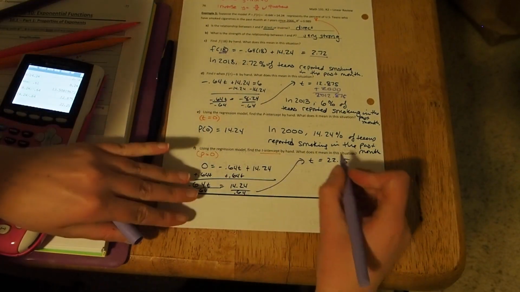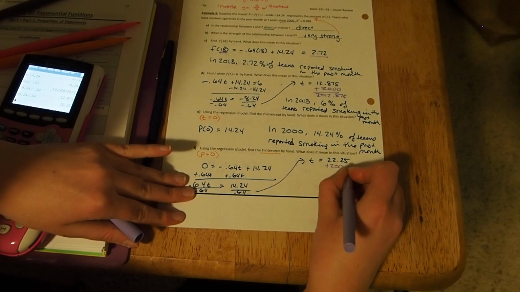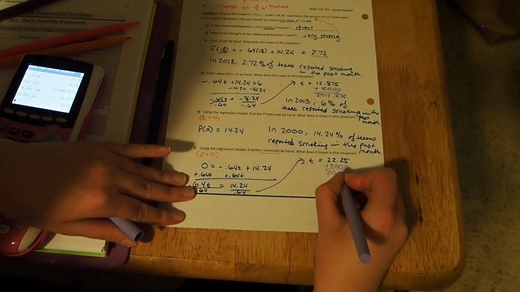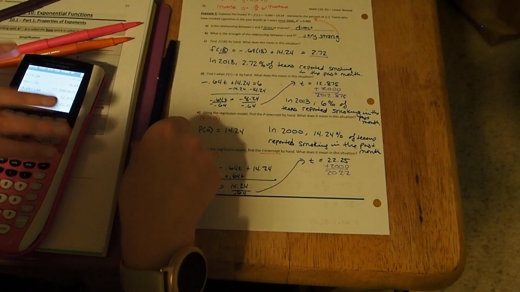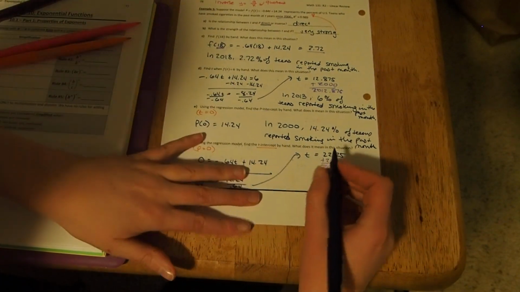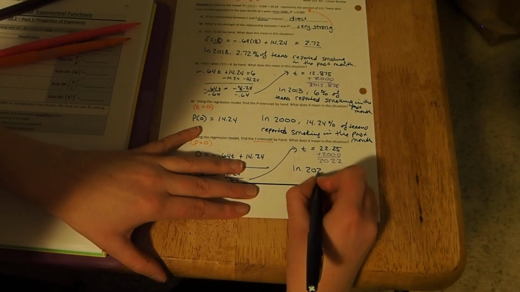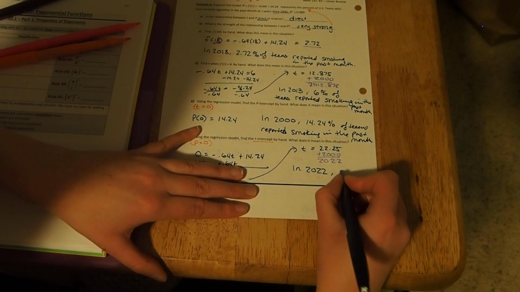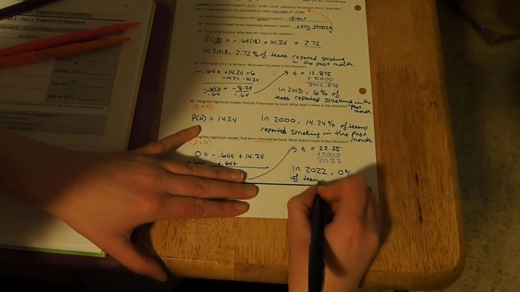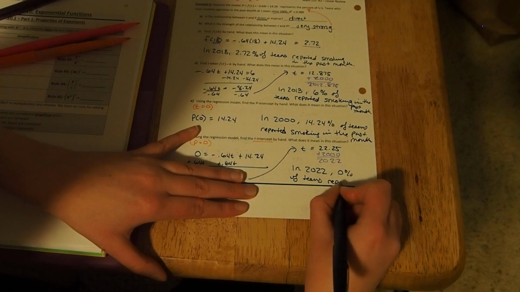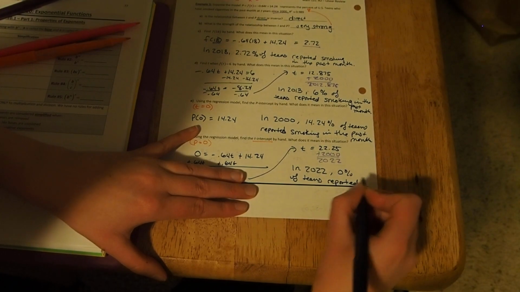T value, so I add my starter back onto it, which was the year 2000. So that's 2022.25. So it's really early in that year, so we're going to go ahead and use that year and say in 2022, 0% of teens reported smoking. That's hopeful.